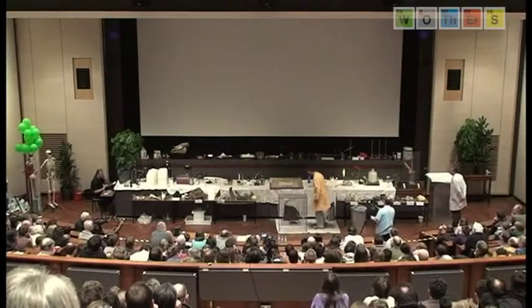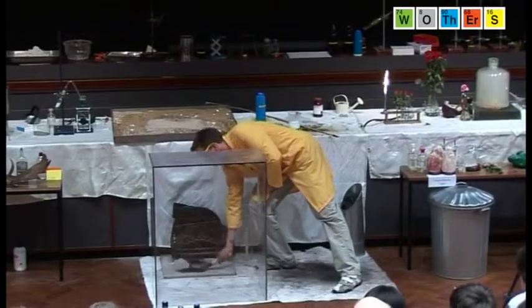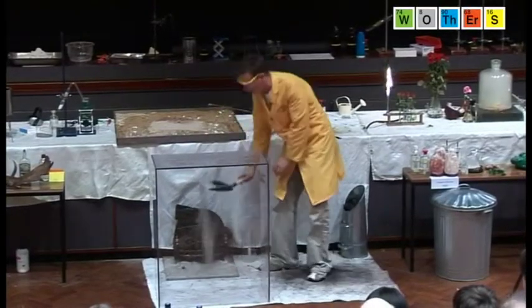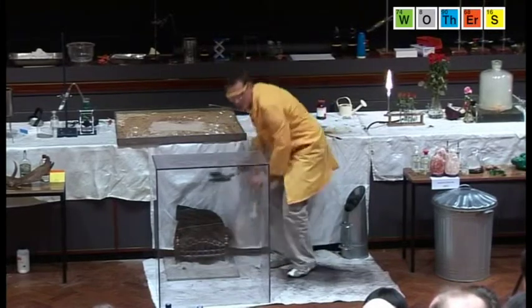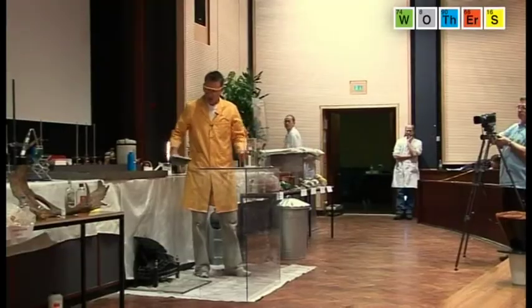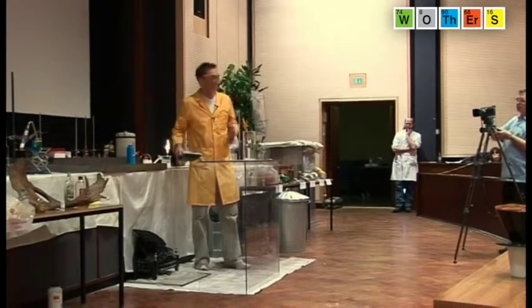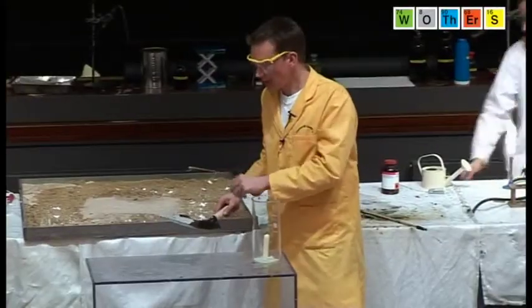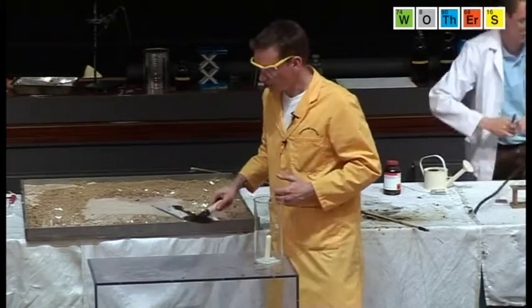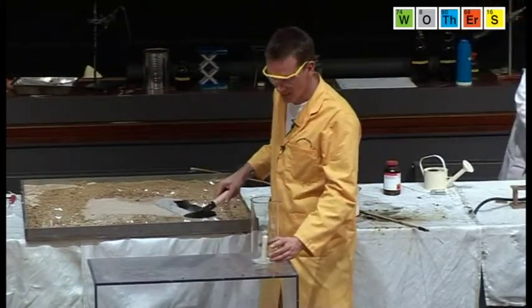And I have some wood ash here at the base of the fire. So this is just ash that's been thoroughly burnt. And the wood itself, the plant matter, contains potassium. And as it burns, it combines with the carbon that's in the wood and some oxygen here, forms potassium carbonate.